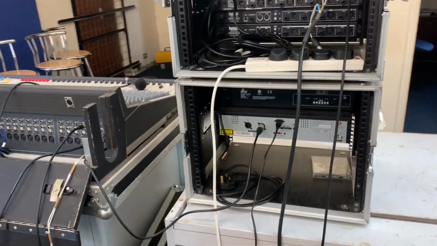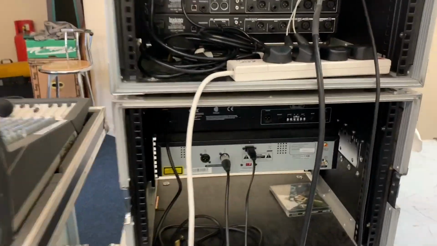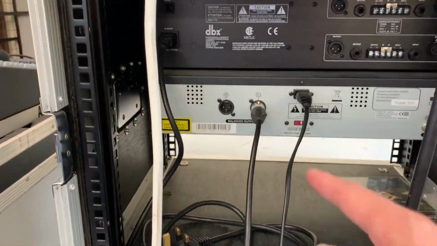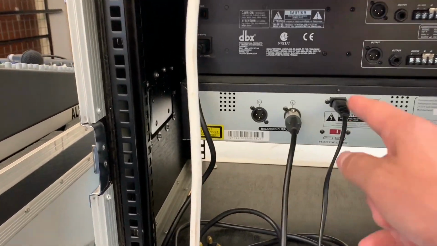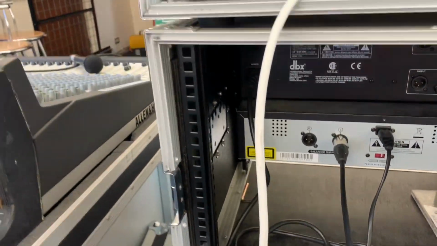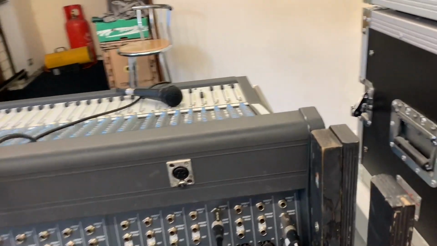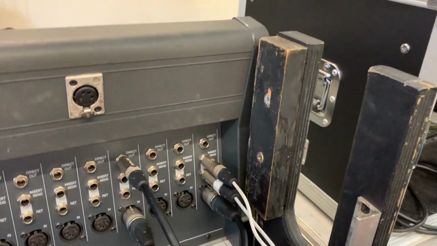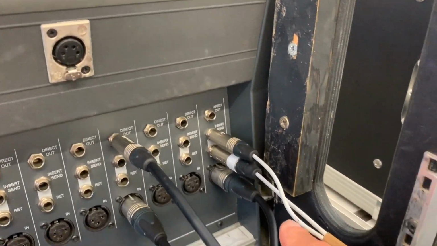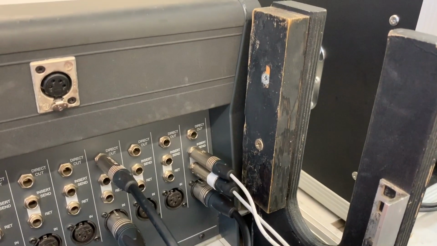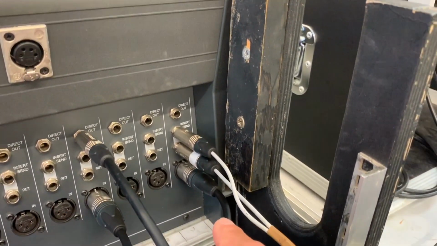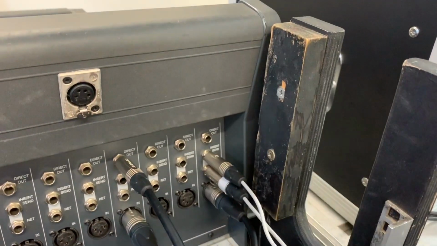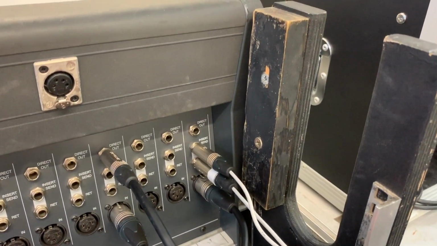So around the back of the rack, we've got the CD player here. I'm only using one lead just for demonstration purposes, coming out the left and right. I'm just coming out the left into my mixing desk here, which again, I'm just going in on XLR. This desk doesn't have jack line inputs. It just has XLR, and you pad the signal down to suit.